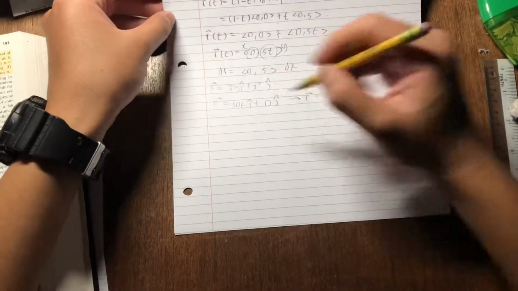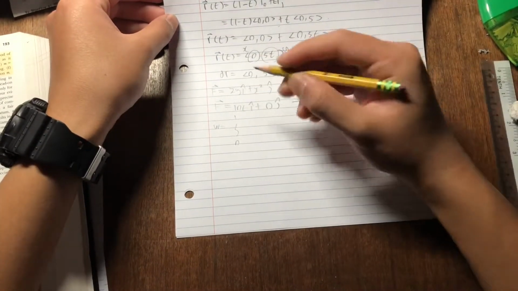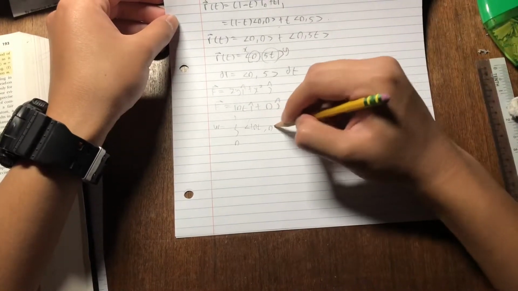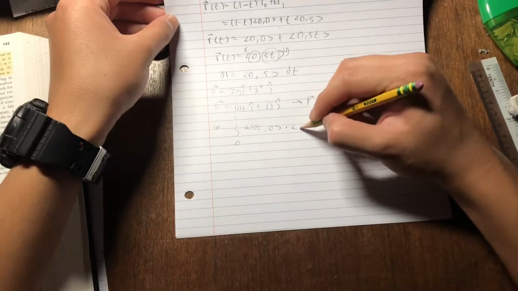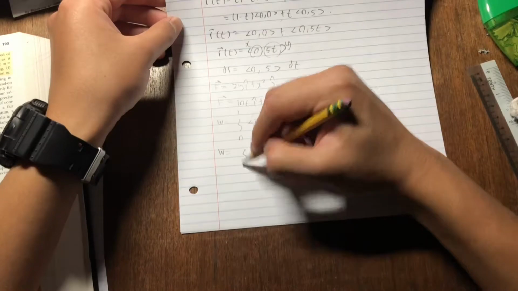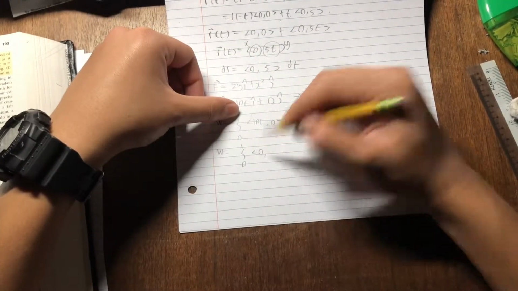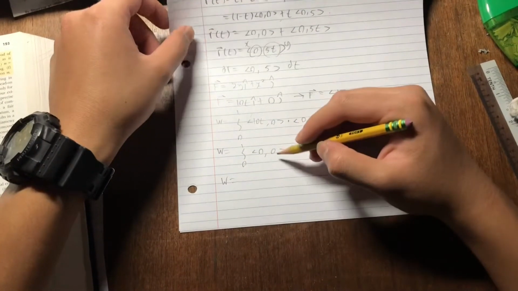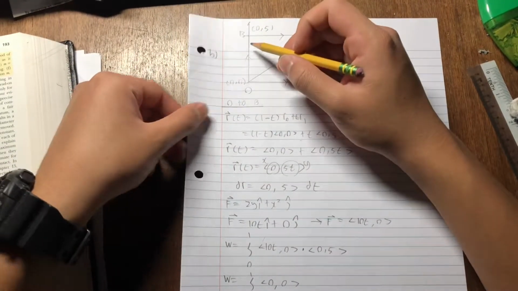Now we have F and dr. Let's plug it in once again. It's going to be from 0 to 1. This is our F. And we're going to dot it with dr, which is 0, 5. So let's multiply these two. You'll get 0 and 0 again. And it clearly turns out to be just 0 joules from O to B.